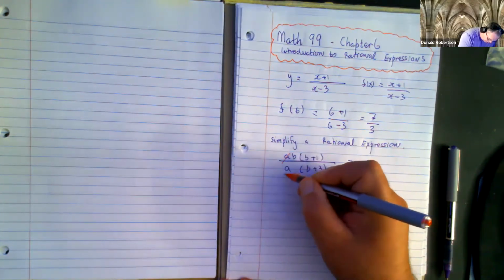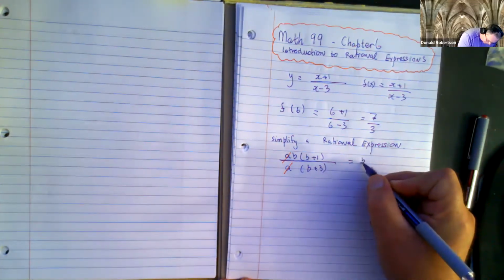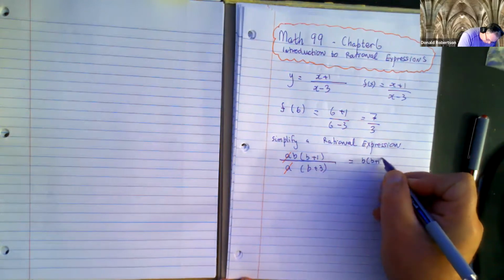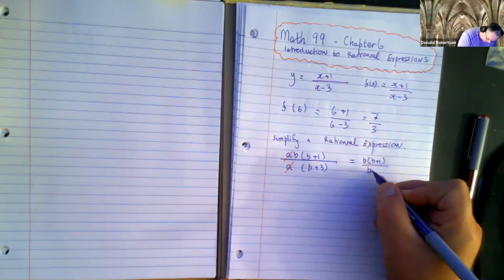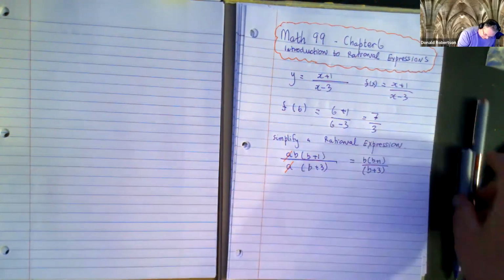So that a will cancel out this a. And in this case, we're going to be left with a b plus 1 over b plus 3. And that is the simplified version of this.